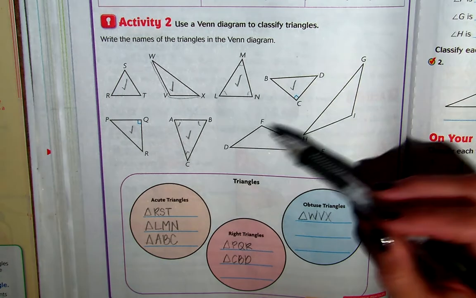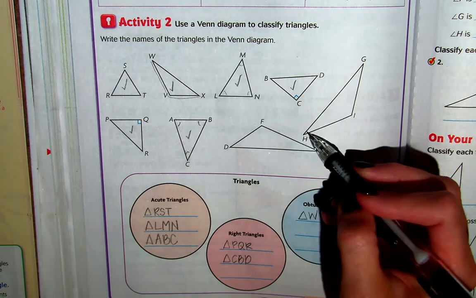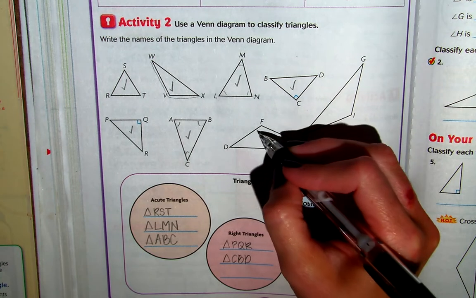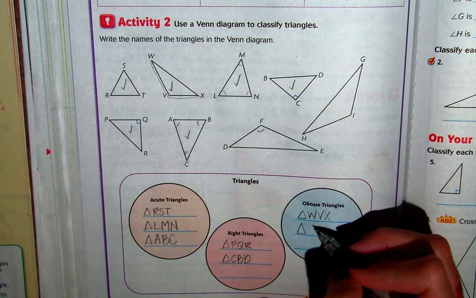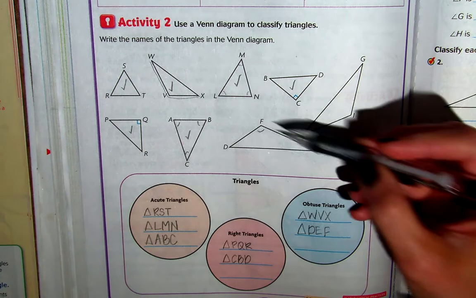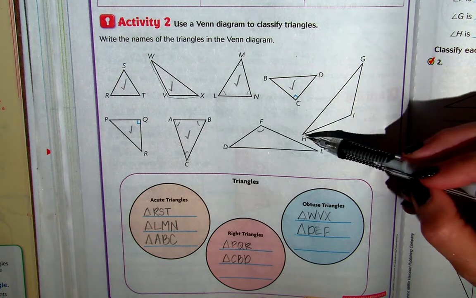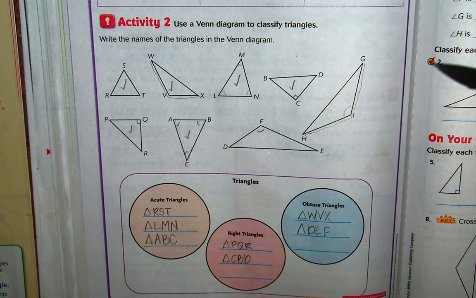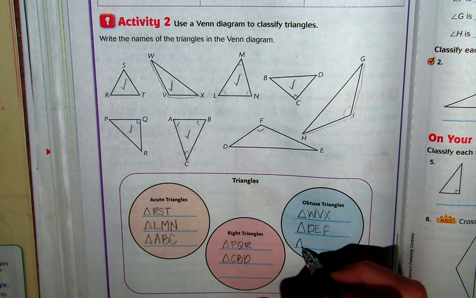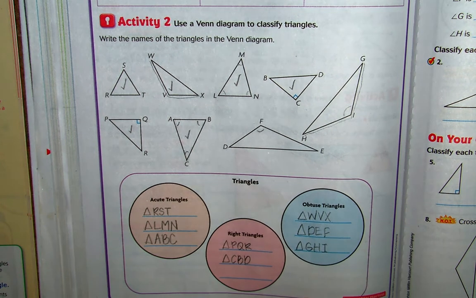Again, we see D, F, and E. The H goes with this one. D, F, E, that angle right there is obtuse. So we could label this triangle DEF, or FED, or EFD, or however you want to do that. And then finally, this one also has an obtuse angle right here at this vertex I. And so this triangle GHI also is an obtuse triangle.